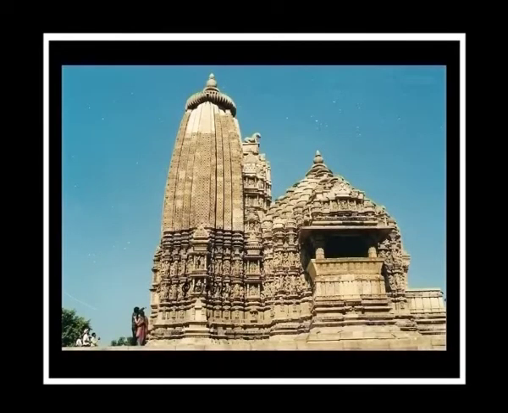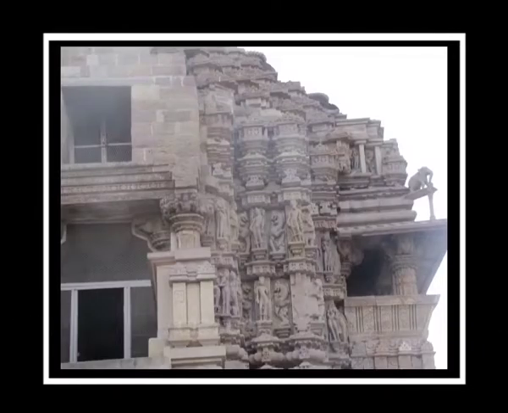Another figure on the sanctum gate of the Vamana temple shows the goddess with her first hand in the Varada Mudra and holding a lotus, a discus and a pot of nectar in the remaining hands.